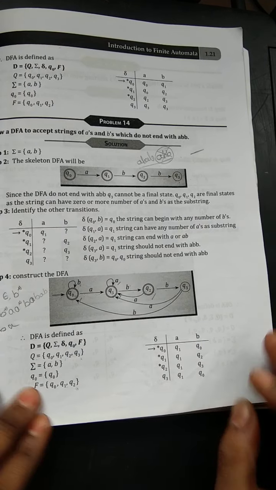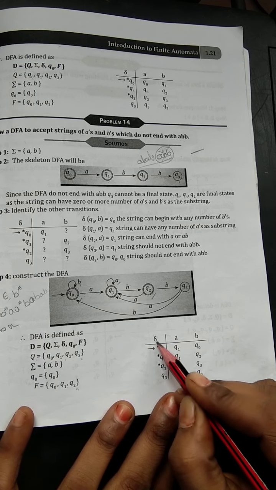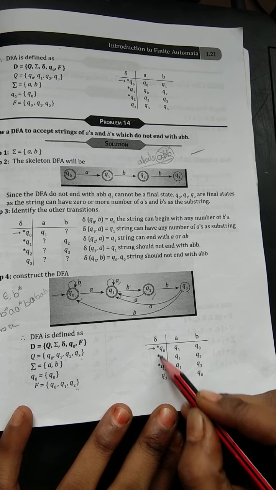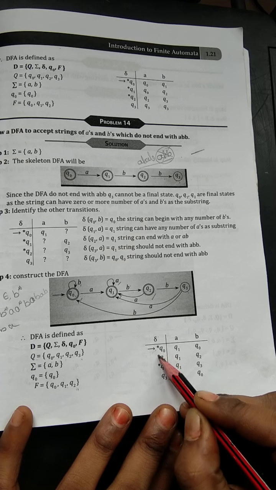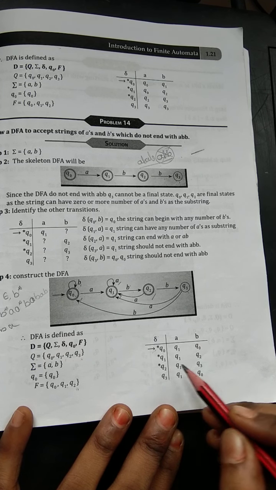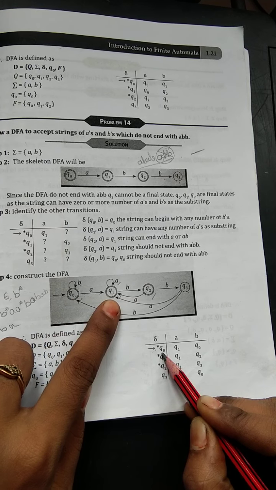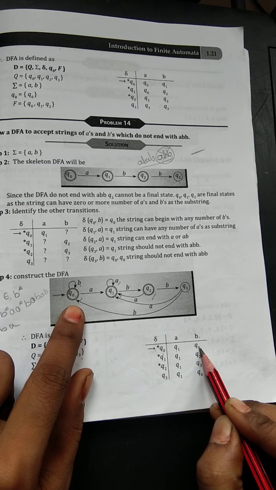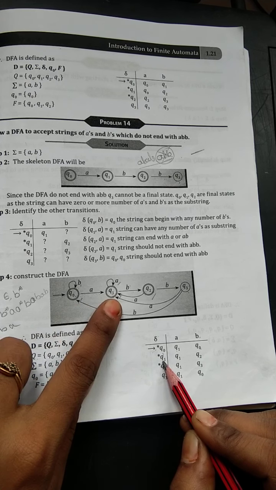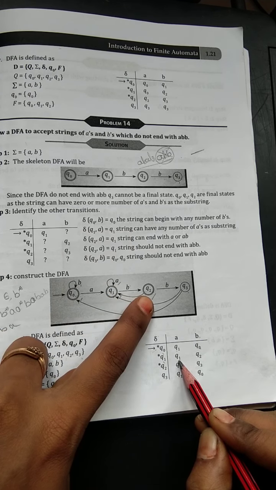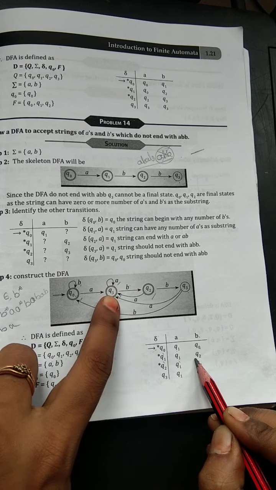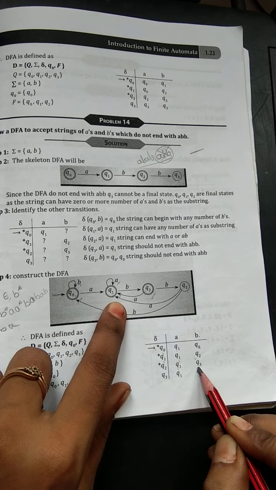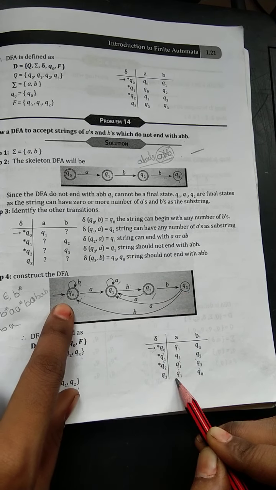Okay, same way you should write the transition table. So in the transition table, the starting state as well as the final states you should mention, the starting state with an arrow and the final states with a star. Okay, and Q0 for A it is taking a transition to Q1, Q0 for B it is taking a transition to Q0. Okay, same way Q1 for A, Q1 for B, then Q2 for A is Q1, and Q2 for B is Q3. Again Q3 for A it is Q1 and Q3 for B it is Q0.